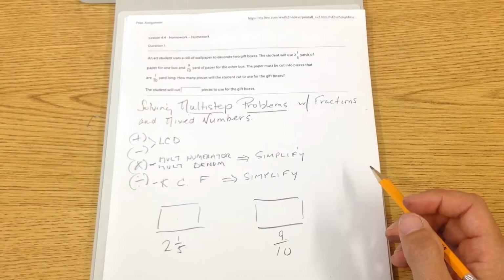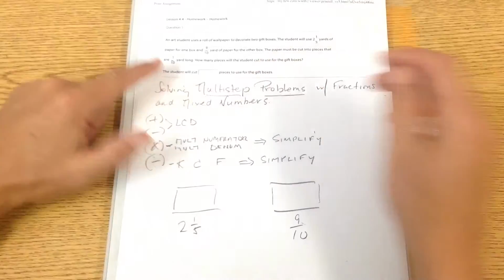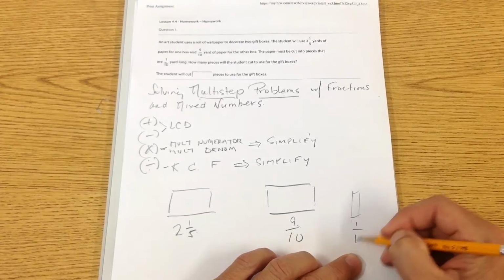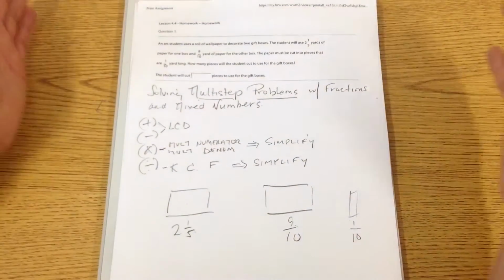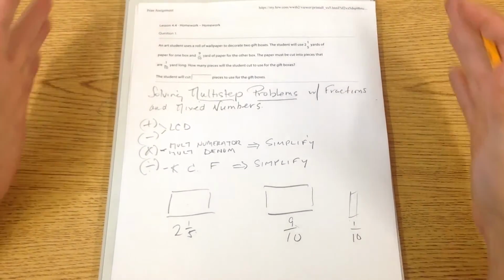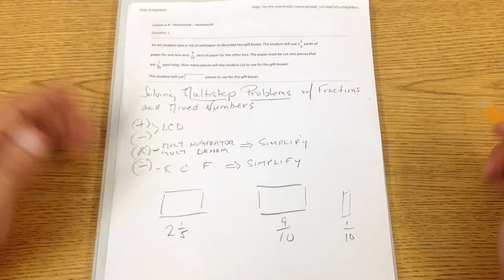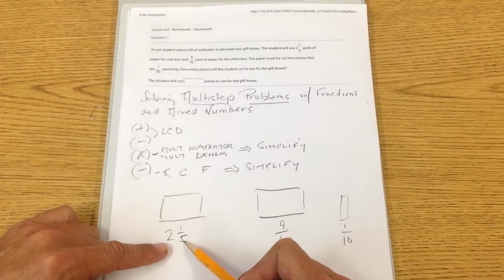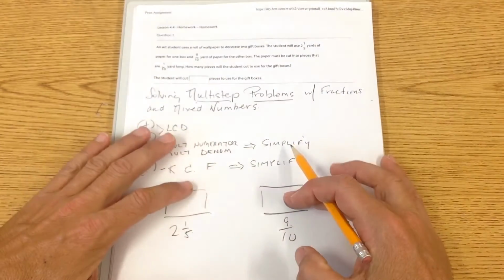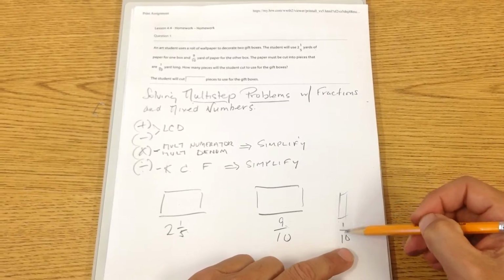And the question is, how many pieces will the student cut to use for the gift boxes? So each strip is going to be 1/10 of a yard long. So now, to really understand what is happening, there's a student. He's got 2 boxes. One is bigger than the other. He's decorating both. He's going to use 2 1/5 yards on the big one and 9/10 of a yard on the smaller one. To decorate these two, he's going to cut each strip into 1/10 of a yard.